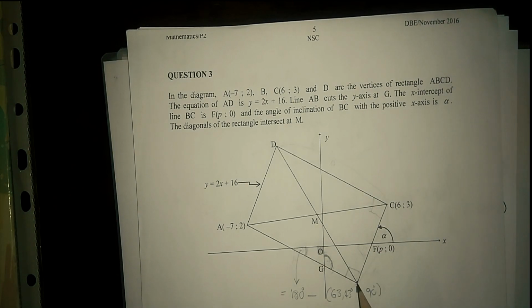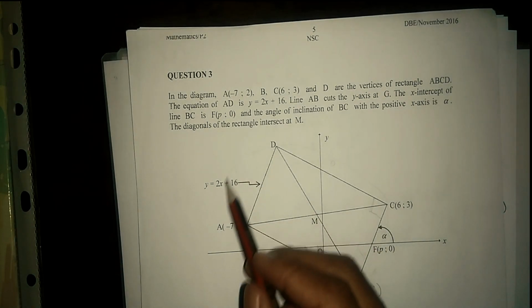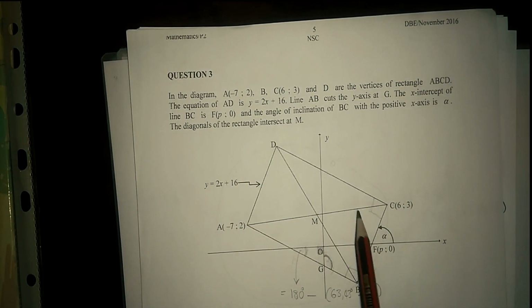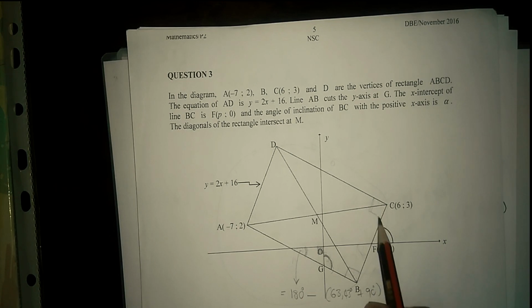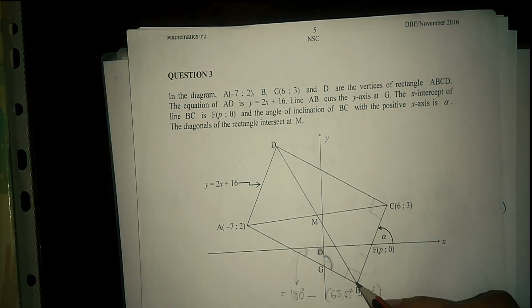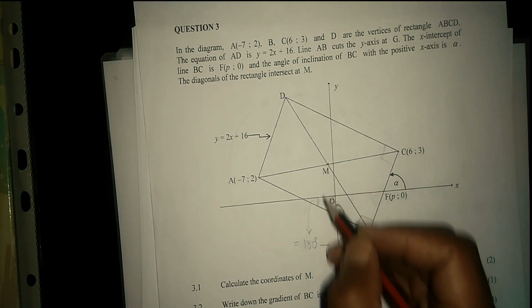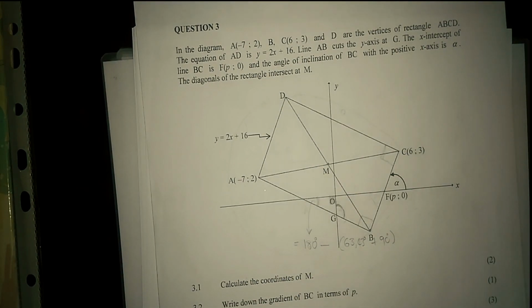Remember from Euclidean geometry, if this angle is 90 degrees, definitely this line BD must be the diameter, and if this is the diameter, the coordinates of M will be the center of the circle.